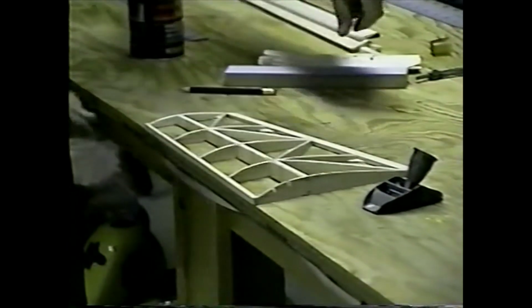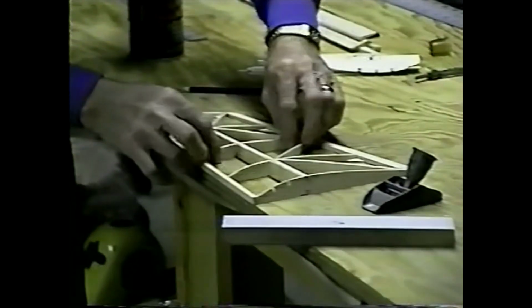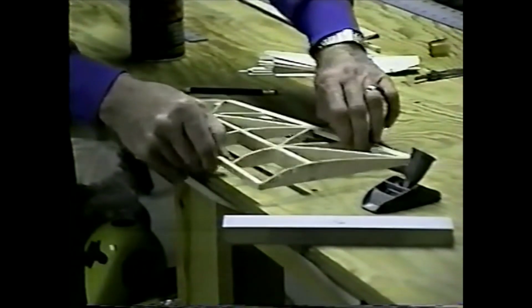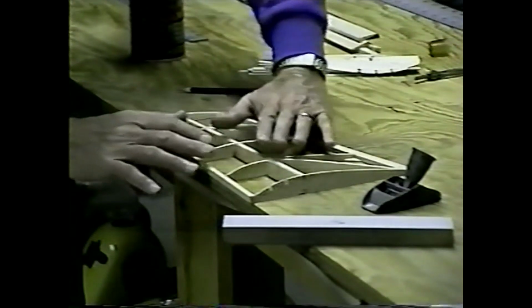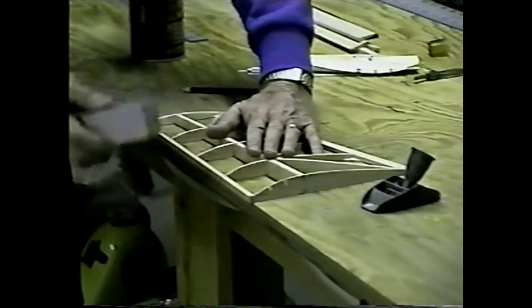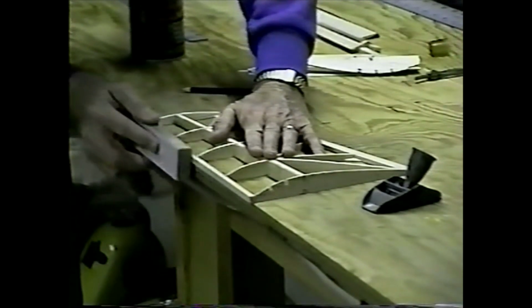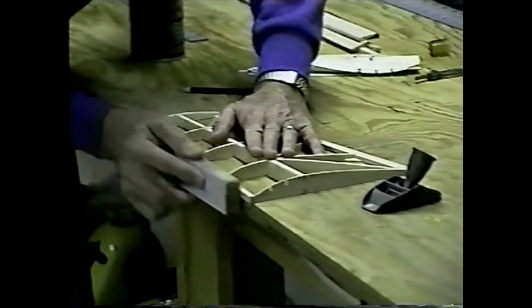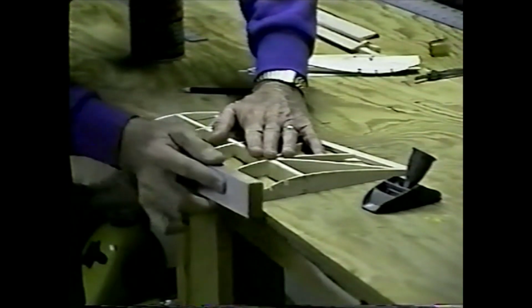Okay, that's pretty close to the right taper. I'll move it a little bit here. Just lift it up and move it out. Press it back down to the cement. Take the sanding block and finish up the taper on the front of the leading edge.